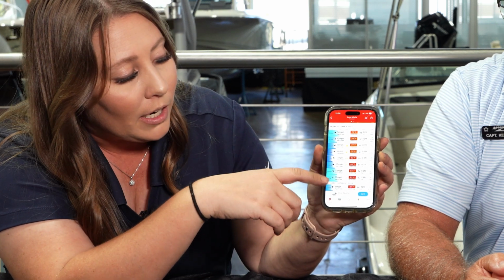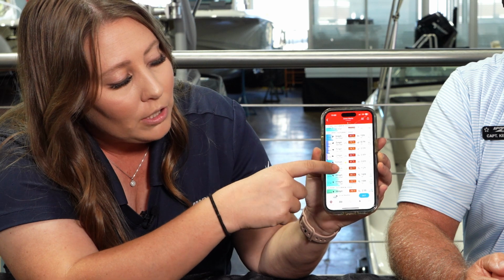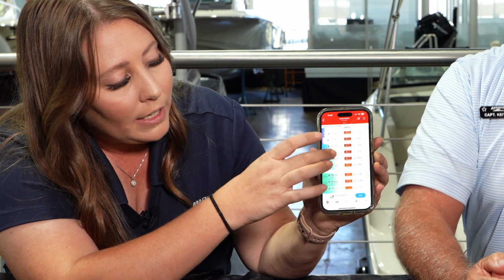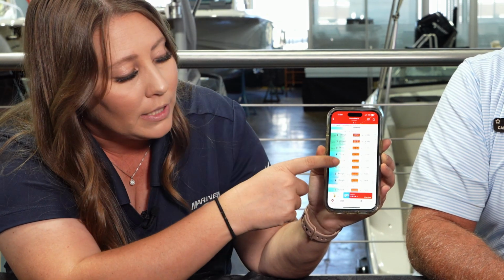It'll tell you tide as well as sun coverage. And then as you scroll, you can move into the different days and you can keep an eye out on what the whole week looks like, and maybe you want to plan your boating for the weekend. You can look ahead and see what that's going to be.